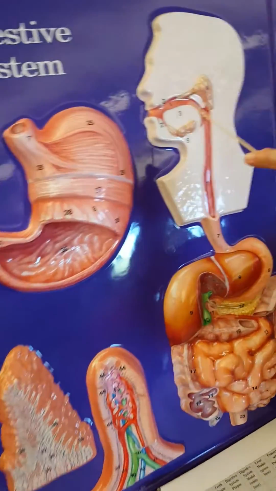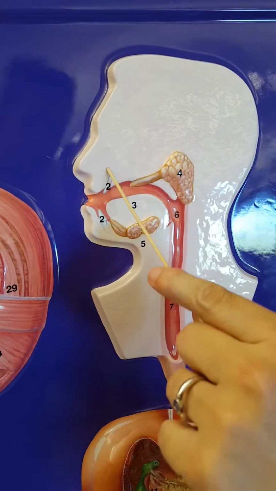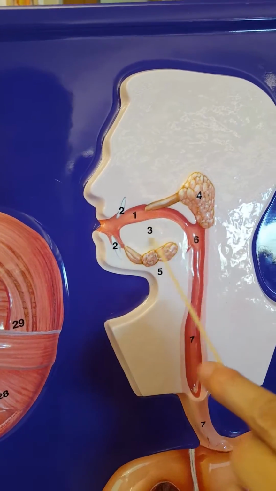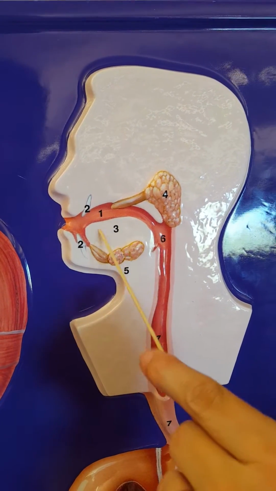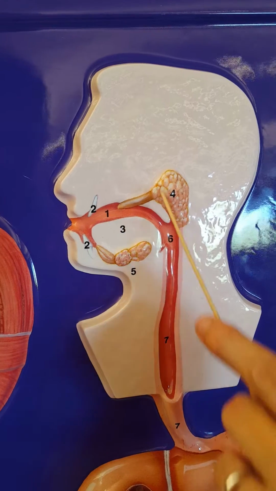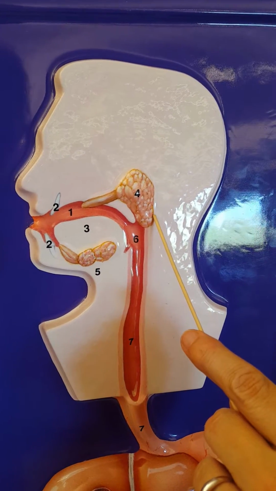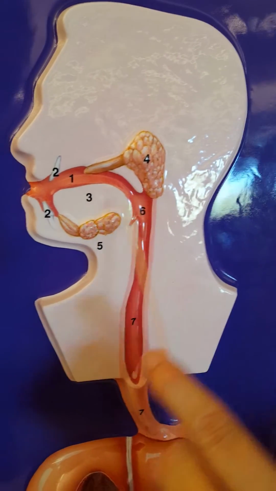All right, so here's the oral cavity, and then the maxillary teeth and the mandibular teeth. And then 3 is supposed to be the tongue, but it doesn't really show the fibers in here, but that's where the tongue would be. 4 is a parotid gland. That's one of the salivary glands. And the ear would be right here, so it's just in front of and below the ear.